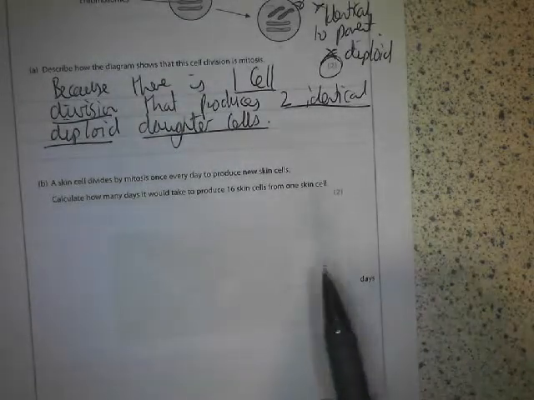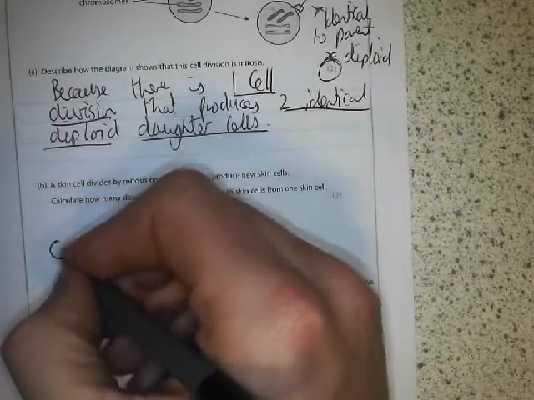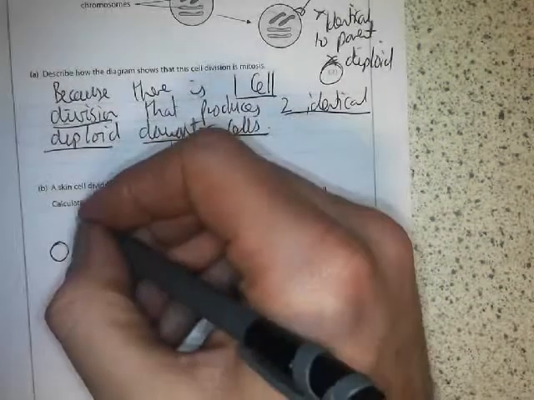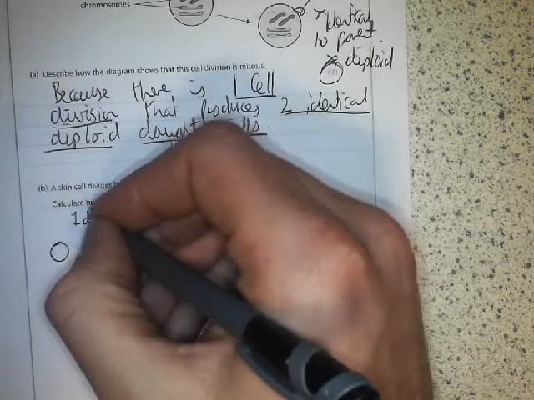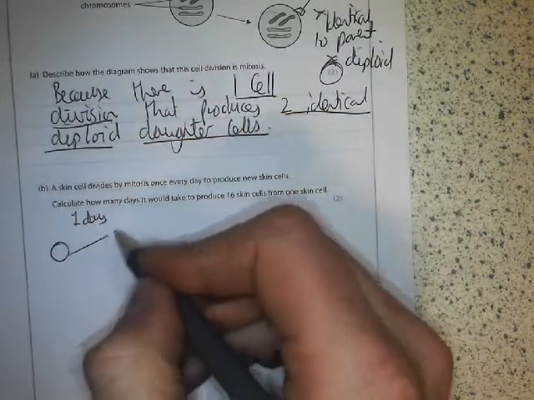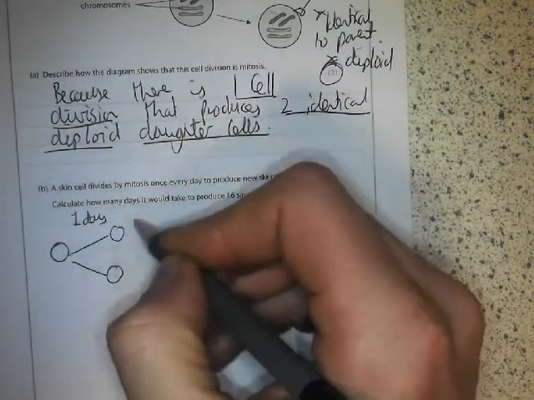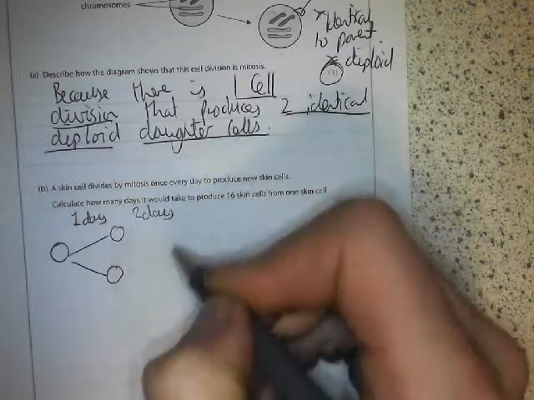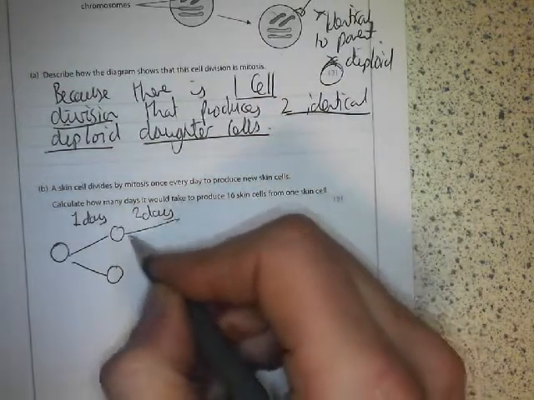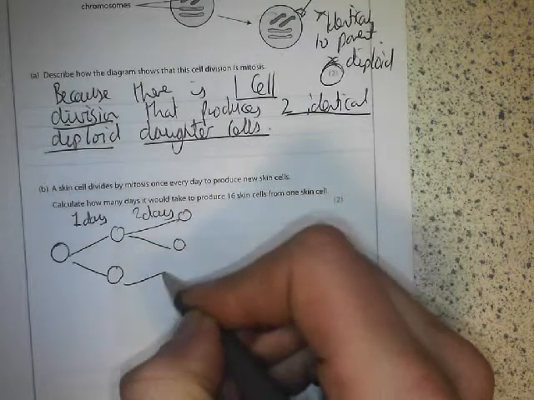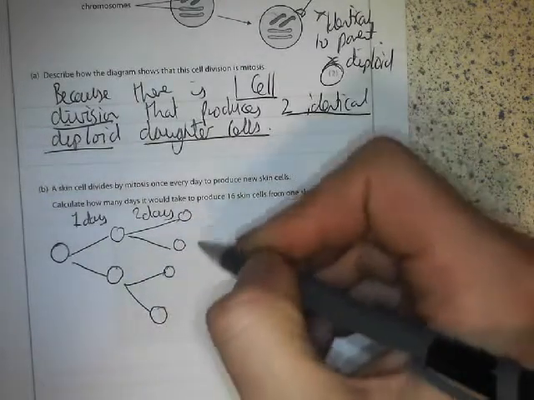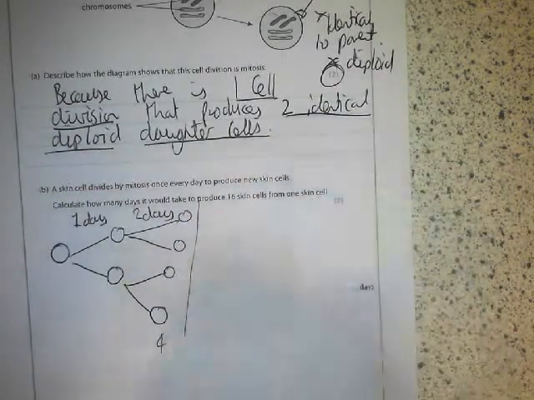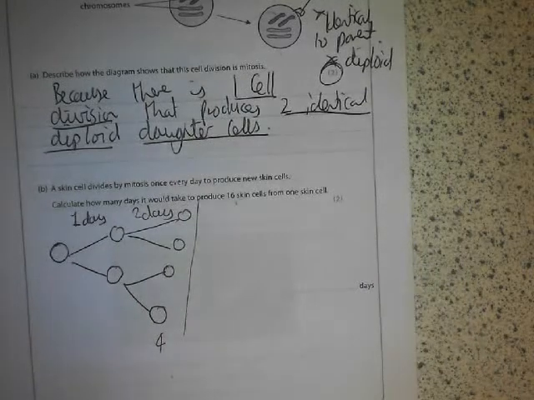And a lot of you drew a diagram from 1. So 1 skin cell, day number 1, goes from 1 to 2. Day number 2, it goes from 2, that one's going to go to 2, that one's going to go to 2. In total, if you count these up, you've got 4. We're not after 4, we're after 16.